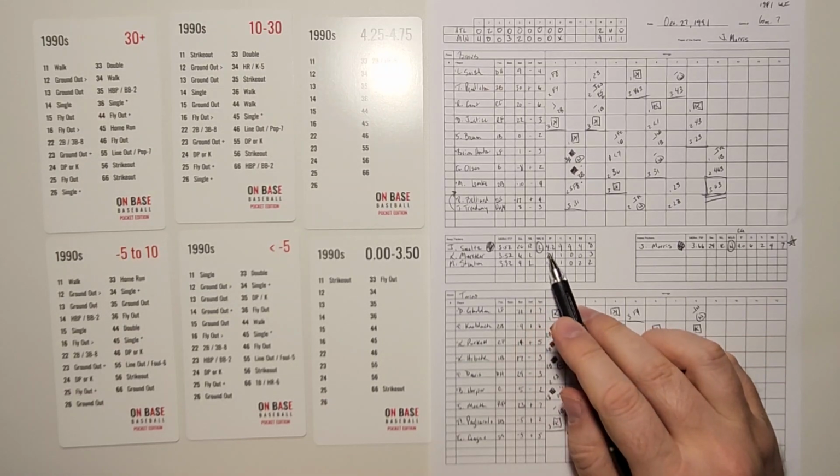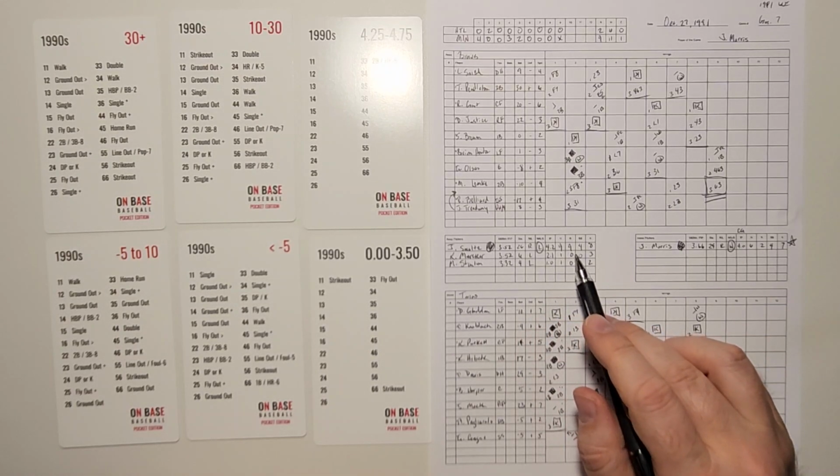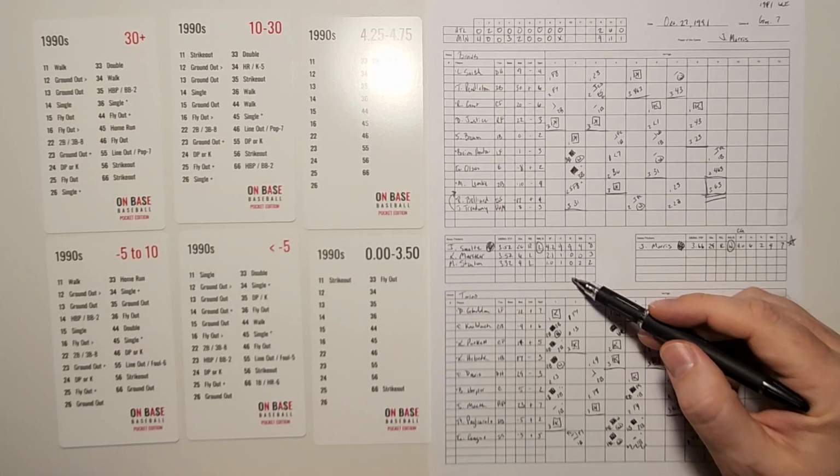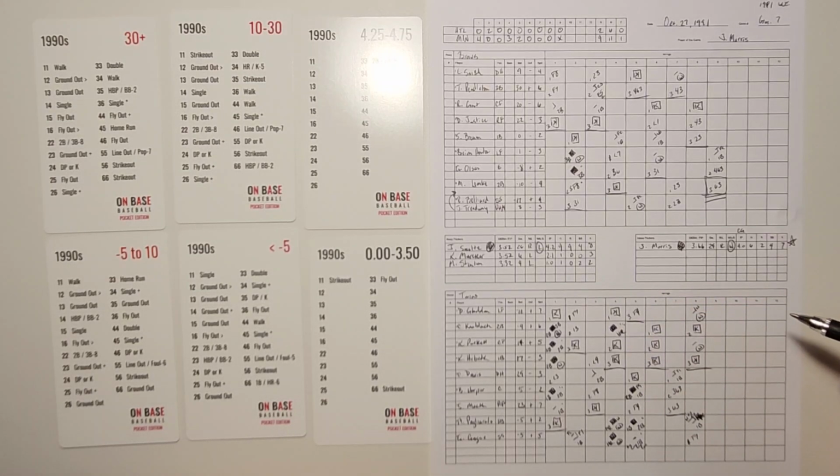Taking the loss, John Smoltz, 4 2/3 innings, 9 hits, 9 runs, 4 walks, but 8 strikeouts. He just couldn't get it together here and they had to get him out of the game. Merker and Stanton came in to provide 3 1/3 innings of relief, giving up no runs, but the offense just couldn't do anything against Jack Morris.